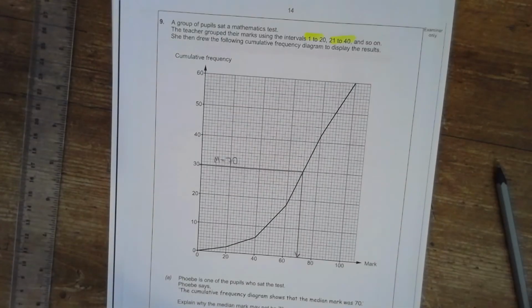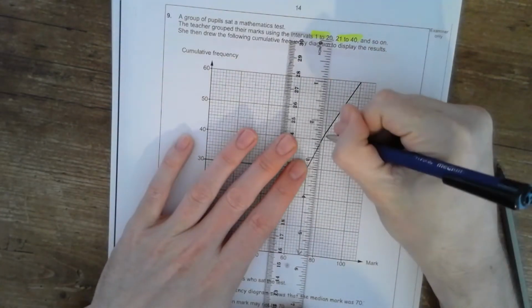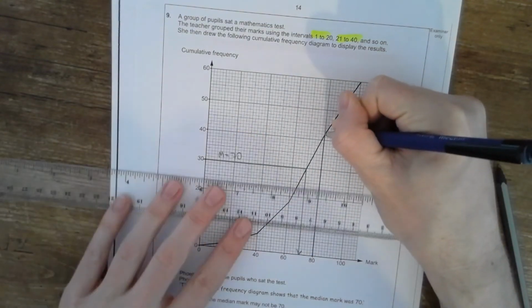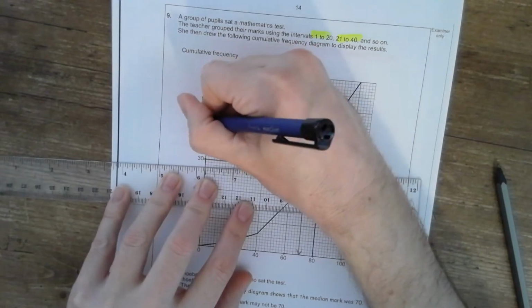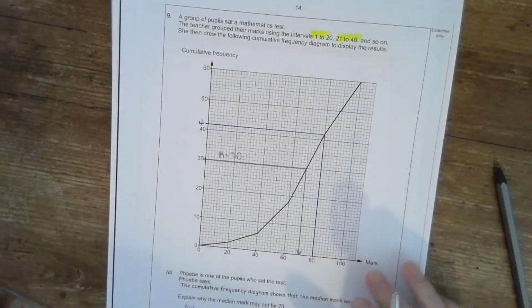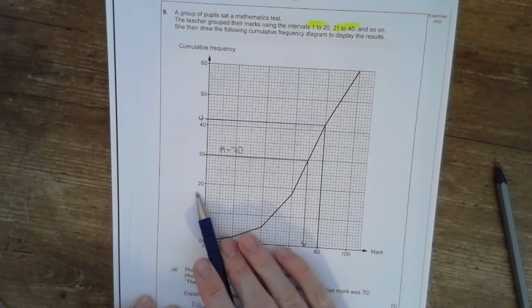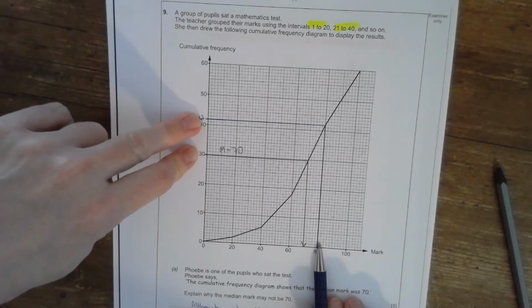Okay, so if we look at the number of people who have scored 80 or less, I make that 42 people who've scored 80 or less. Now, if we're trying to make 80 the median, we want that to be 30 and not 42.